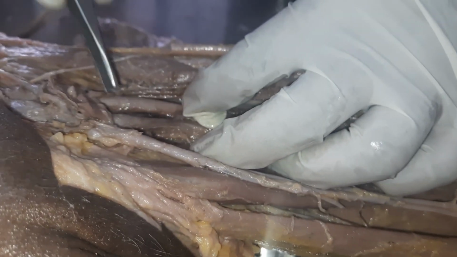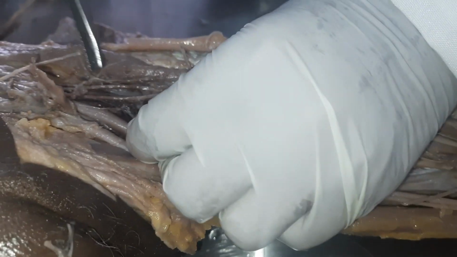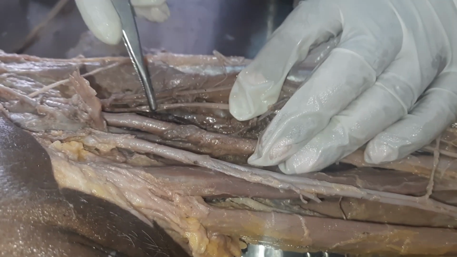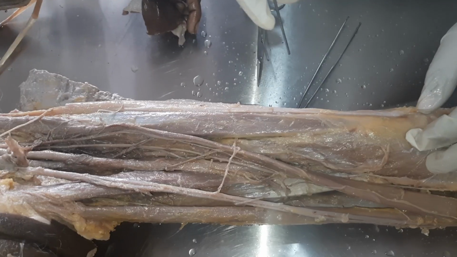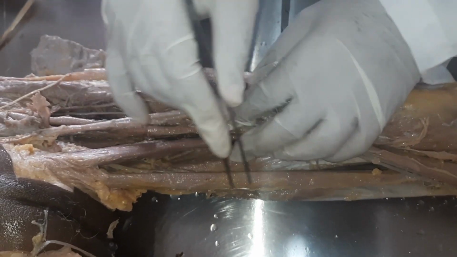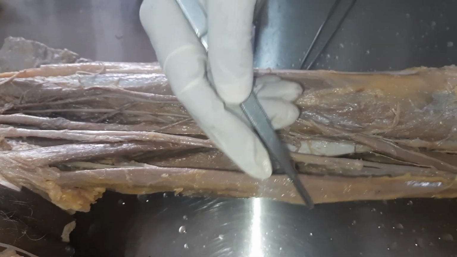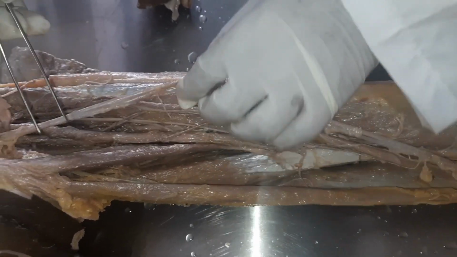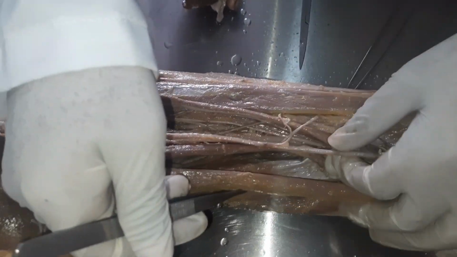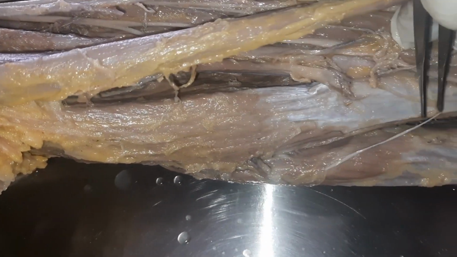So this is femoral artery and femoral vein, and the femoral nerves. Now this area is the medial compartment of thigh. This muscle here, that is Gracilis. Then this muscle here, that is adductor magnus.